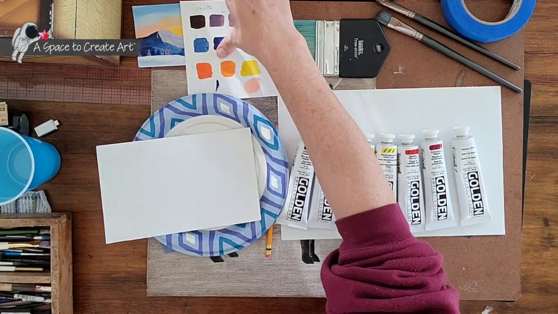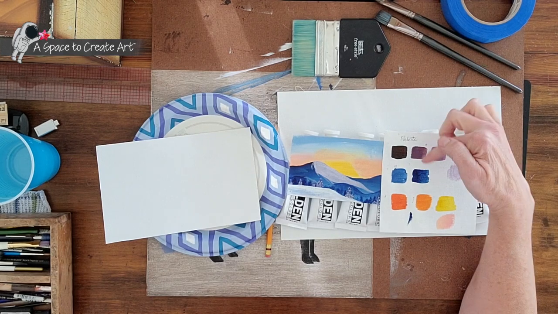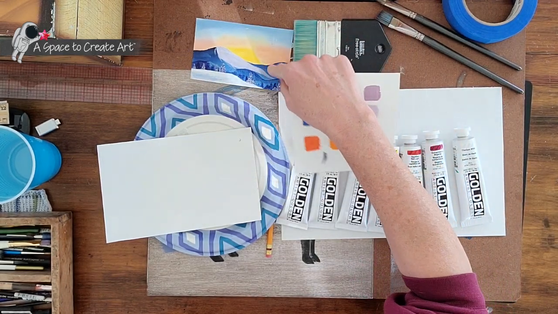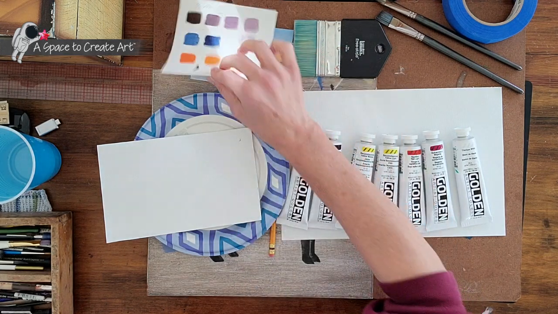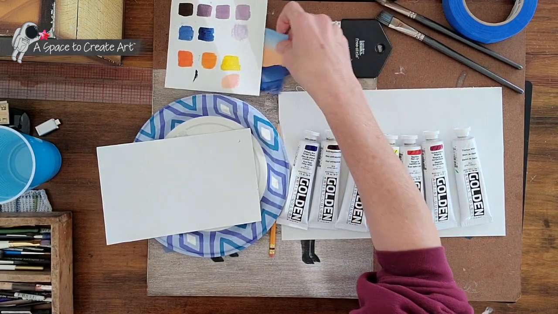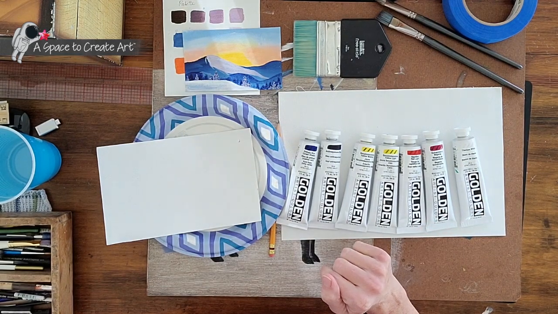Okay, so what we're going to do today is create a landscape and make a palette. Before we get started, this is a miniature version of the painting that we're going to create. Your teacher may or may not have you do that part of the lesson, but you're definitely going to create a palette. And I wanted to talk to you really quickly about color bias.